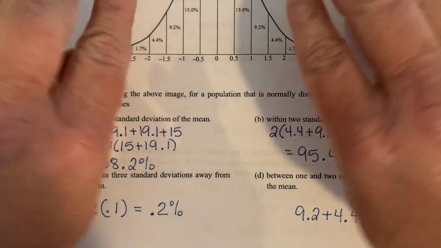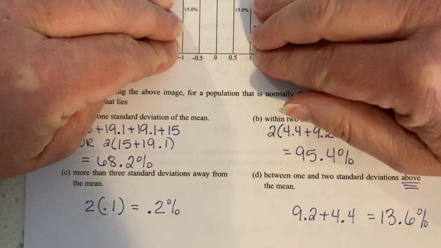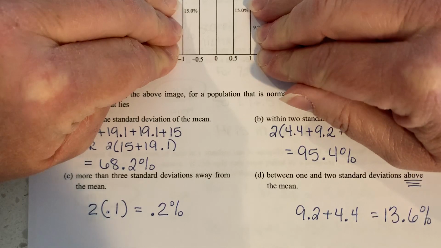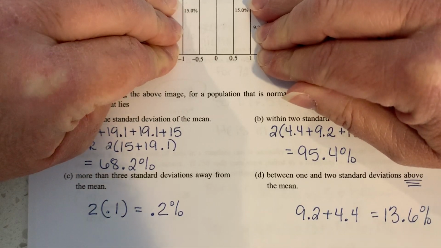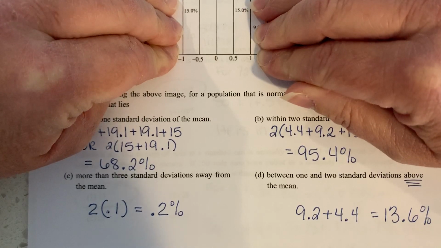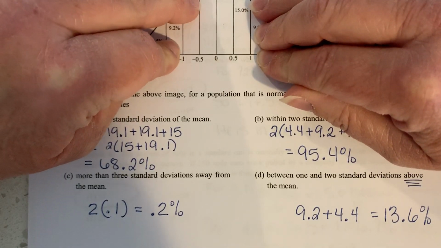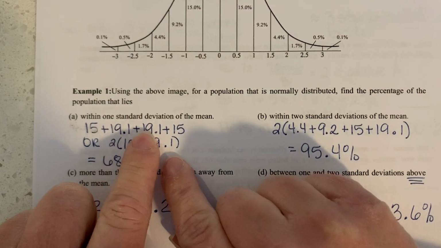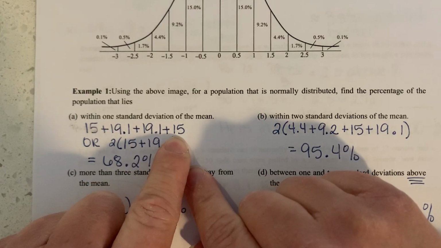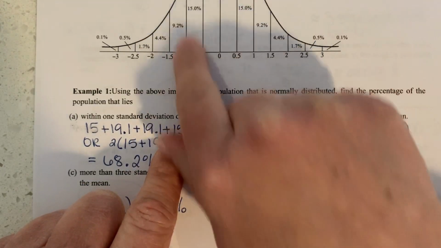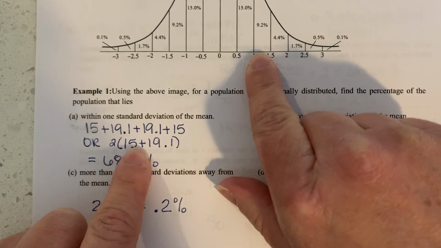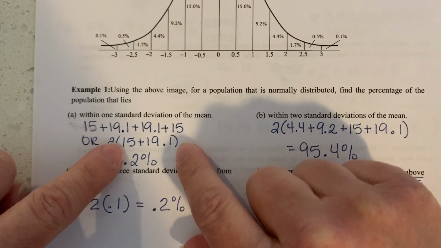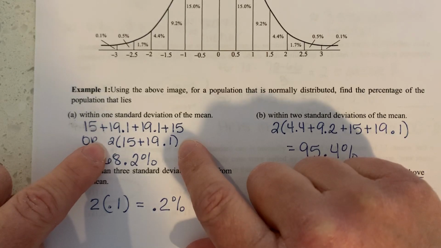Okay, so I want to show you, within 1 standard deviation of the mean, 0 is the middle. So -1 and +1 mean they're 1 standard deviation below the mean and 1 standard deviation above. So you'll notice that I have a 15, a 19.1, 19.1, and 15. So that's what I added. In other words, if you're looking above and below, within a certain distance of the mean, you could literally just write what's below and then double it. So either writing them all out or writing half of it and then times 2, you get the same answer.